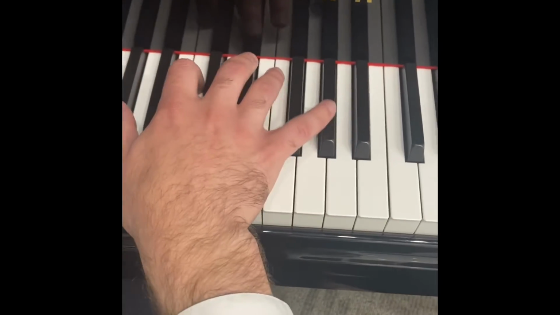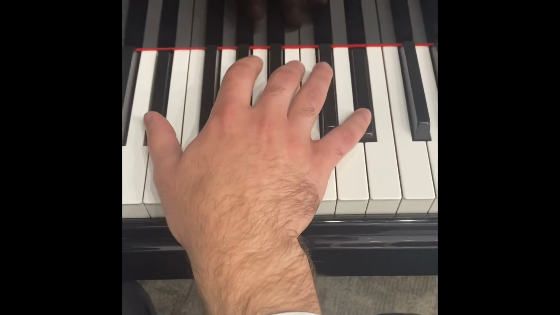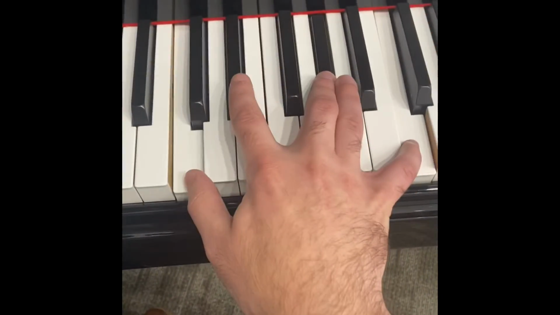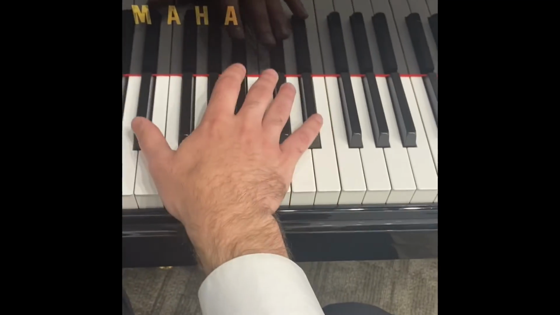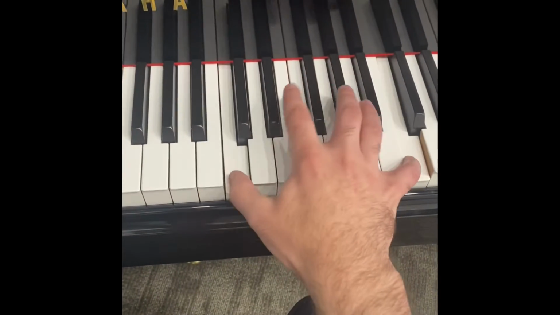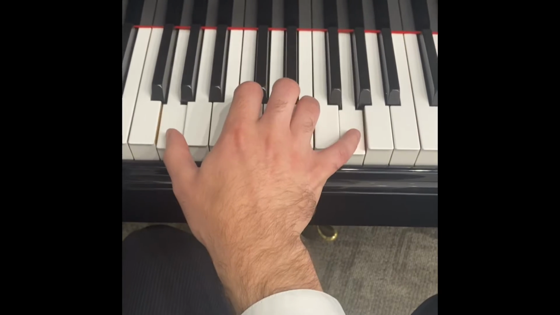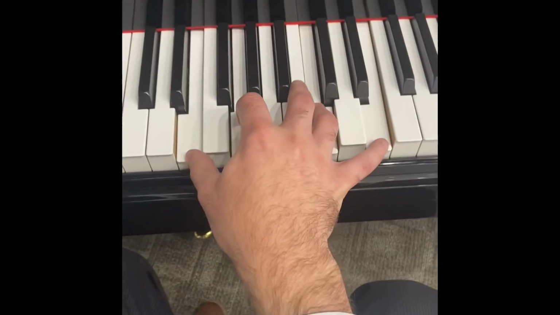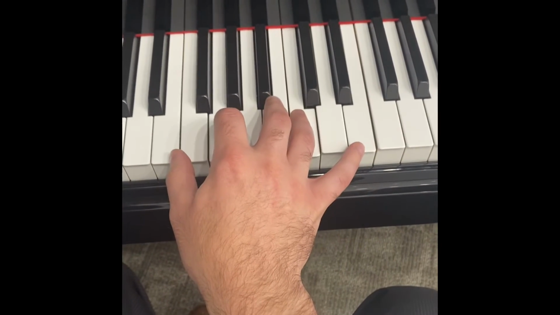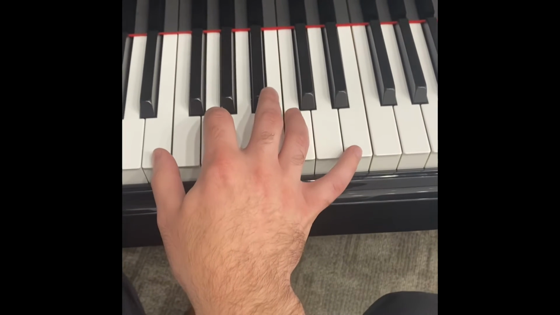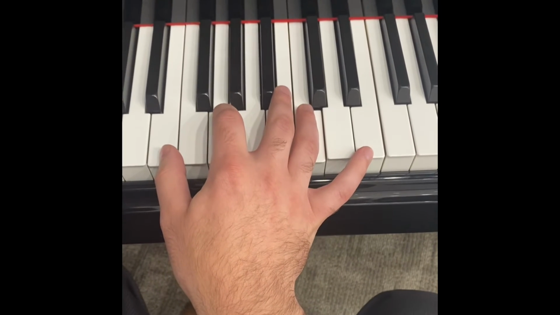If we're in the key of A flat, my 5 is E flat. I could do that right there. Same exact run, just in a different key. If we're in the key of C, my 5 is G. Get used to playing it in a bunch of different keys, and then you'll start to notice and hear spots where it can fit in different songs.